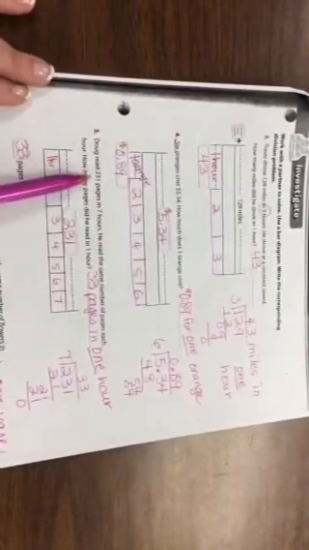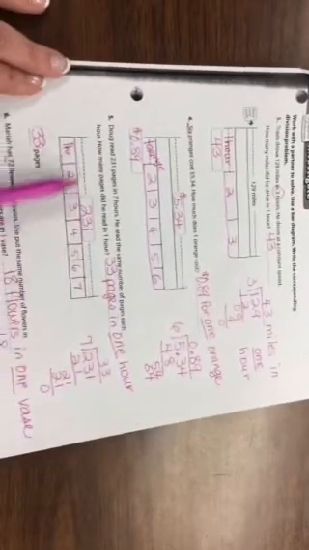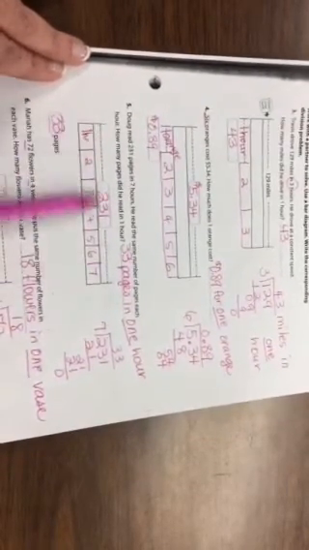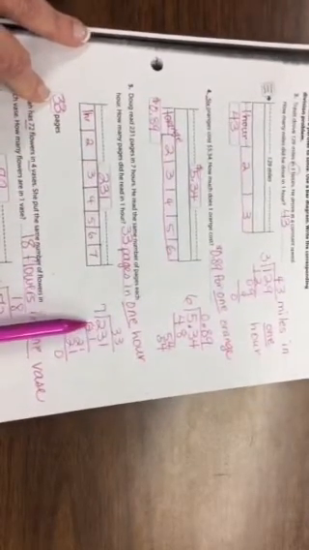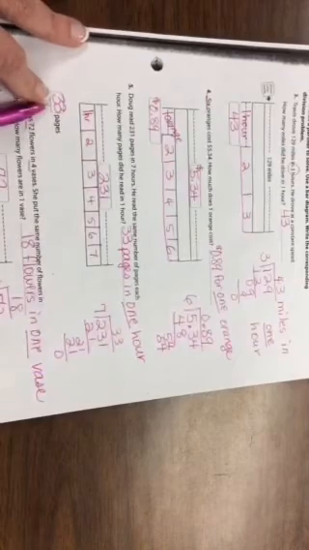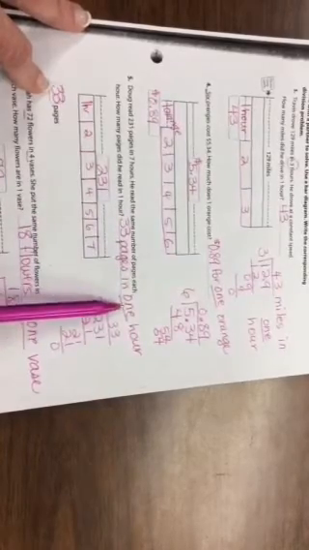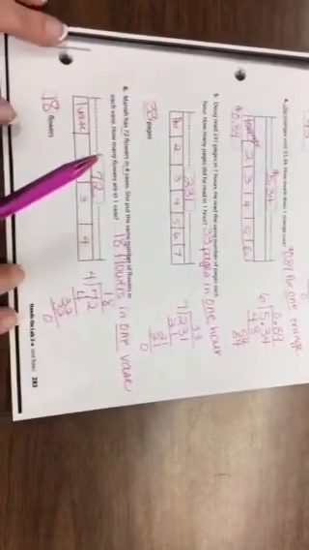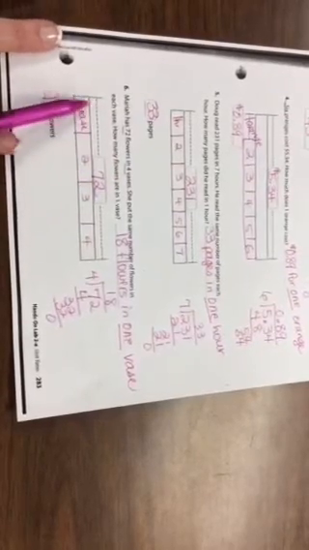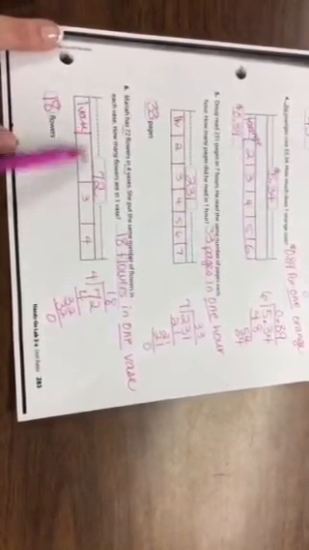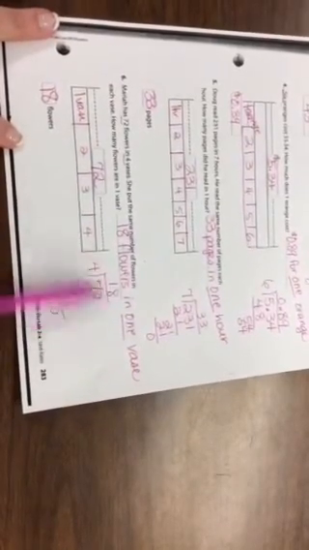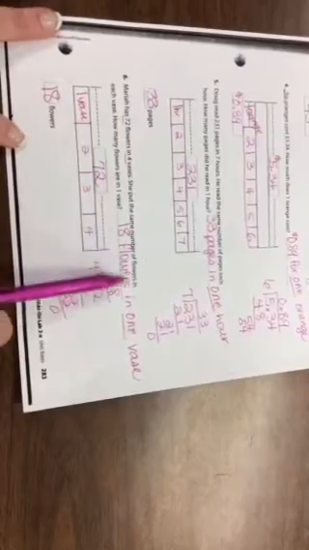Okay? I have here read 231 pages in 7 hours. My bar diagram is 231 pages, the whole amount. 7 hours, so each section is 1 hour. That shows me I need to divide by 7. When I do that, I get 33. So 33 pages, what does that mean? That means that is the unit rate, 33 pages in 1 hour. Number 6, Mariah has 72 flowers and 4 vases. My bar diagram, the whole amount of flowers, 72, 4 vases. That shows me I need to divide by 4. 18 is the solution. 18 flowers in 1 vase. I have found the unit cost.